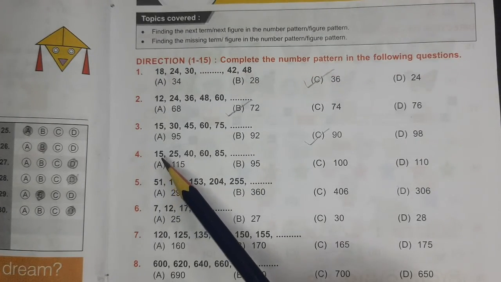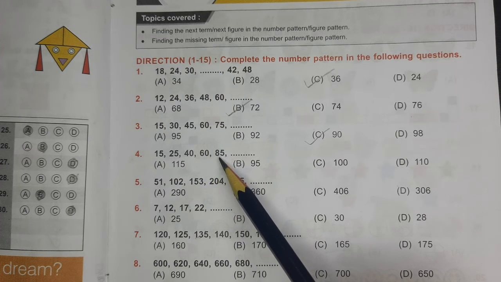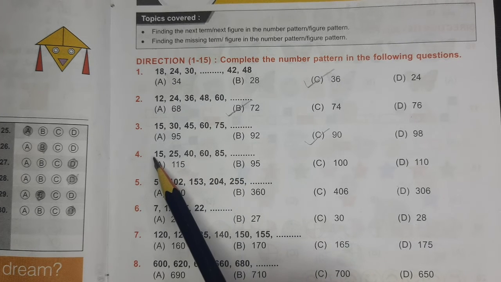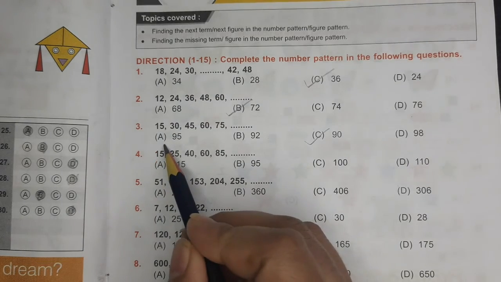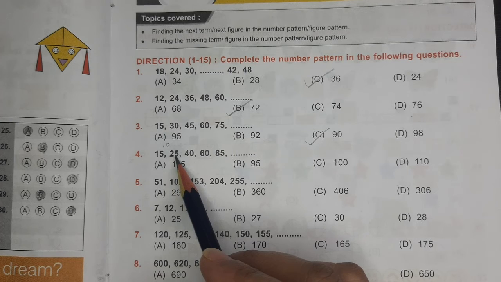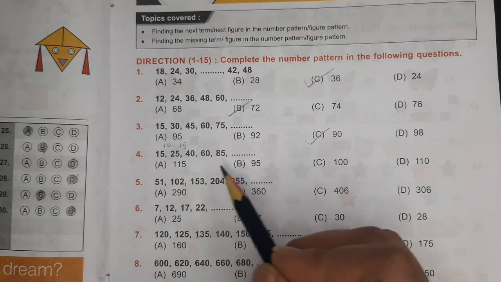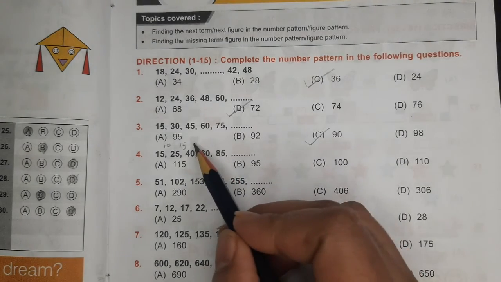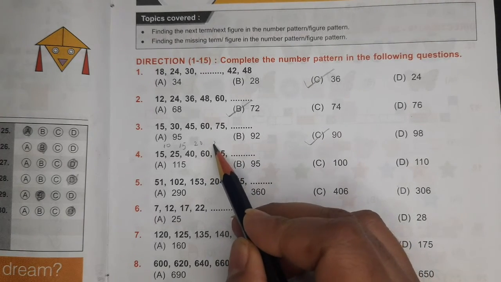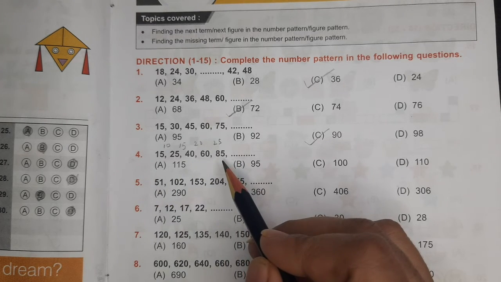Question number 4. 15, 25, 40, 60 and 85. So let us do the subtraction for them. 25 minus 15. The jump is of 10. 40 minus 25. The jump is of 15. The difference is 15. Now 60 minus 40. The difference is 20. Now over here 85 minus 60, it is 25. So what does that mean? The jump is increasing by 5, right?